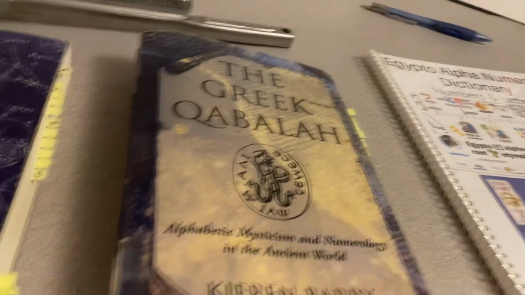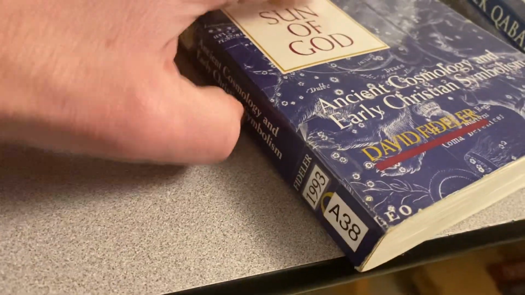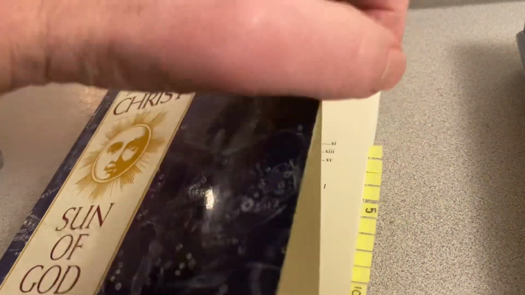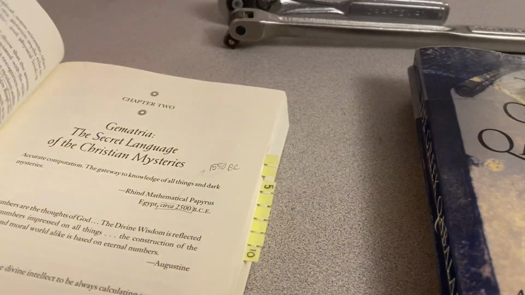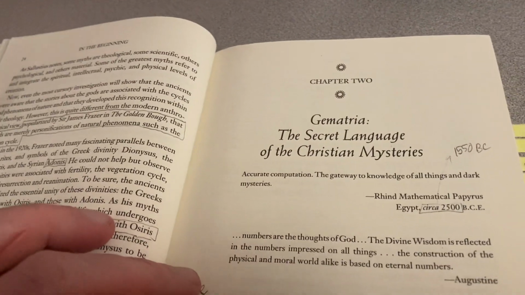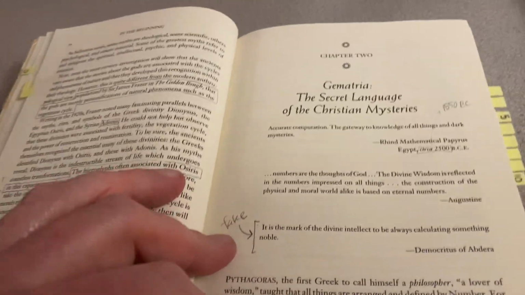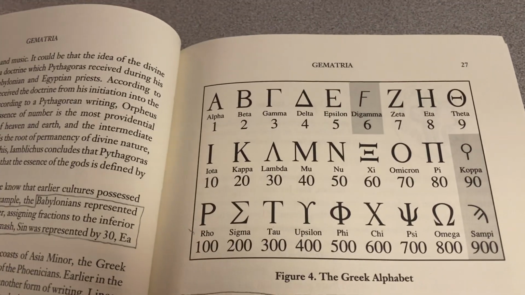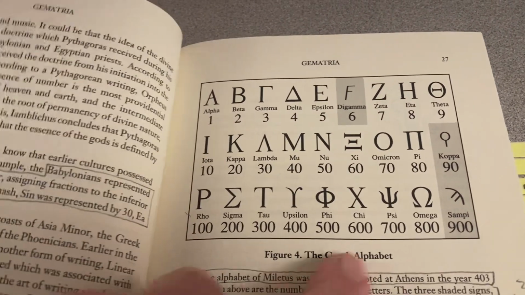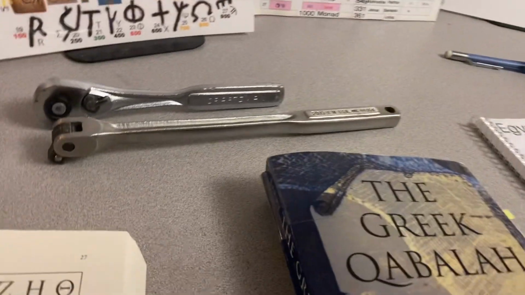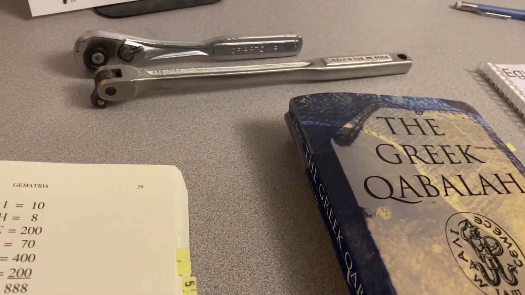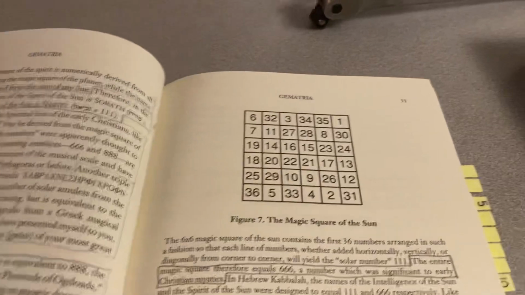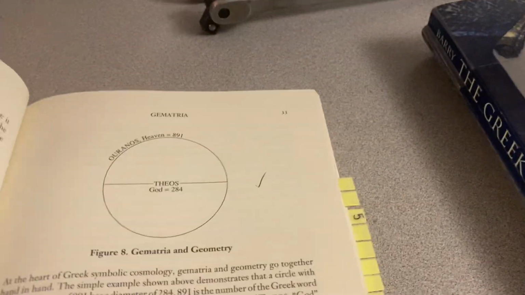So to begin with, Fideler's is the oldest, published in 1988, and if we go to chapter 2, he starts out with Gematria, and he focuses mostly on Greek alphanumerics. Here we see his Mod 9 ordered Greek alphabet table going down to Sampi. He talks about solar magic squares.